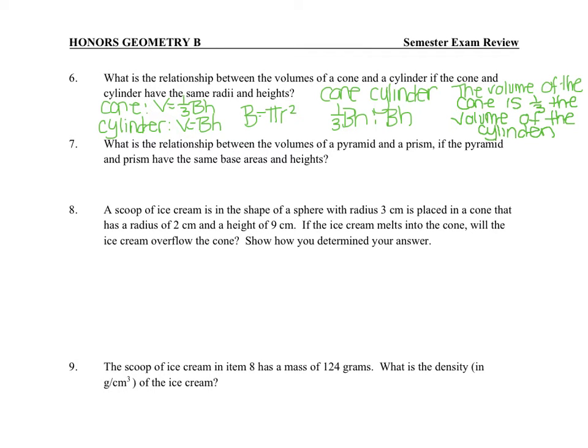Question 7 says, what is the relationship between the volumes of a pyramid and a prism if the pyramid and prism have the same base areas and heights? So our pyramid has a volume of 1/3 area of the base times height, and a prism has a volume of the area of the base times the height.